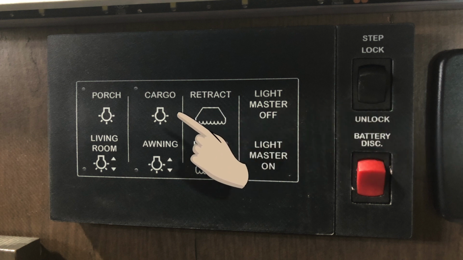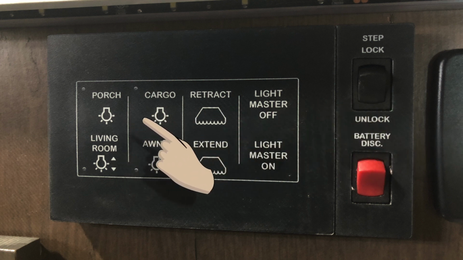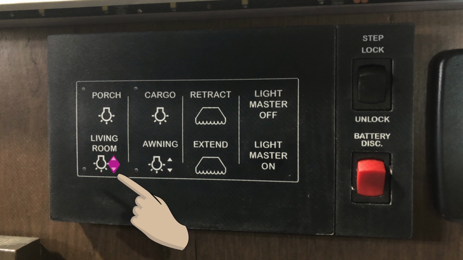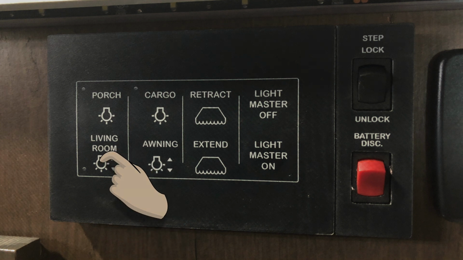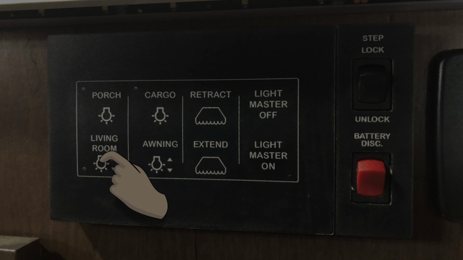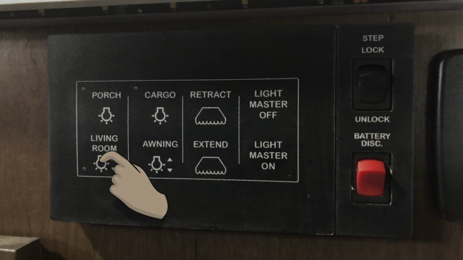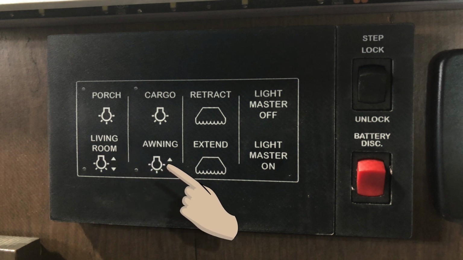Various light circuits including the porch lights, exterior cargo bay lights, living room lights. Note the vertical toggle arrows to the right of the light bulb, which signifies that this circuit is dimmable. Press and hold this button and the living room lights will begin to dim. Release at desired intensity. Press and hold again to increase the lighting intensity. And the awning light, which is also dimmable.